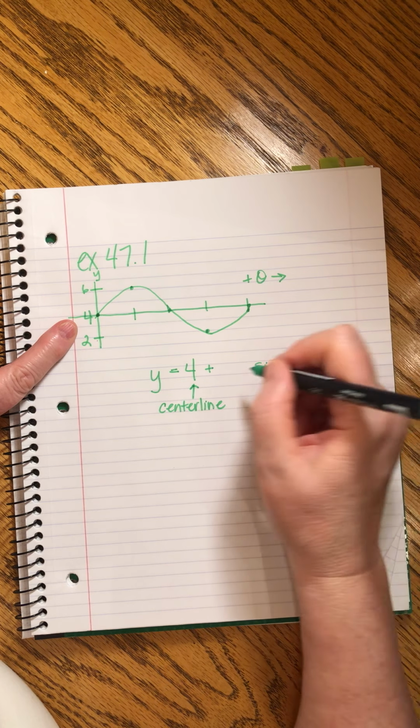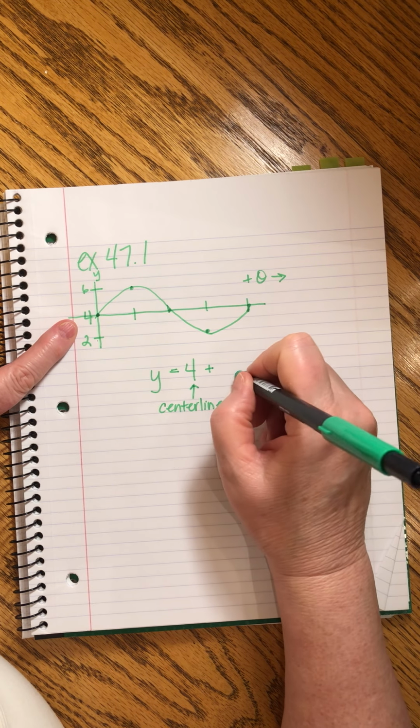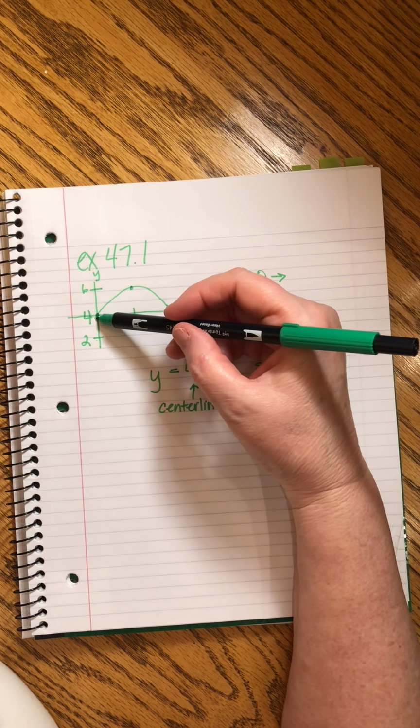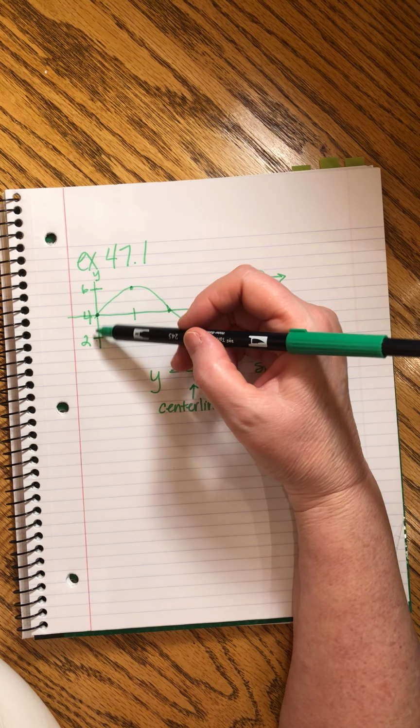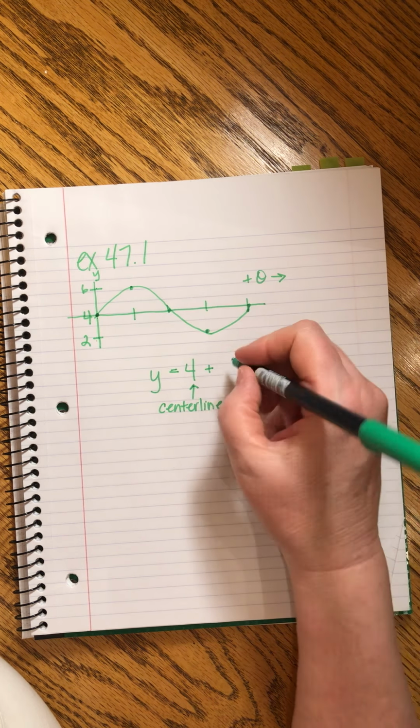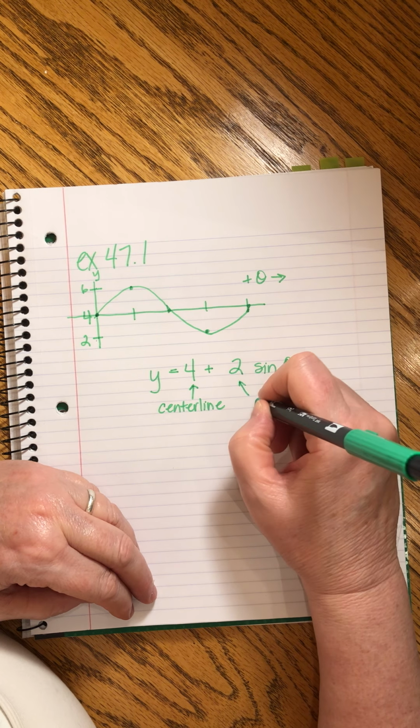Then, we're going to put in this place the amplitude. 4 and 6, the difference is 2. And then we can double check it. 4 and 2, the difference is 2. So we know that our amplitude is 2. And I'm just going to write that right here.